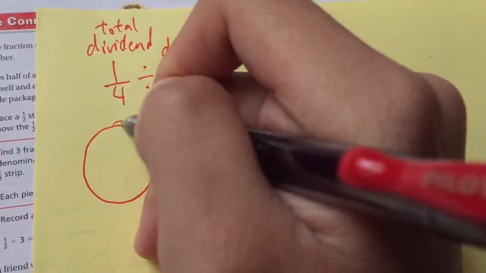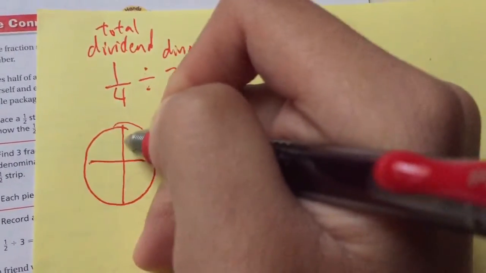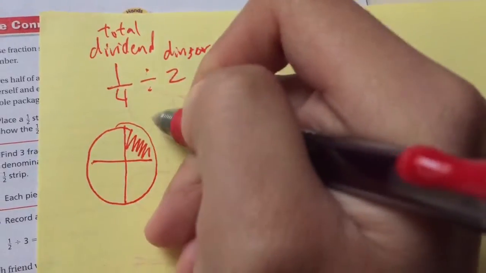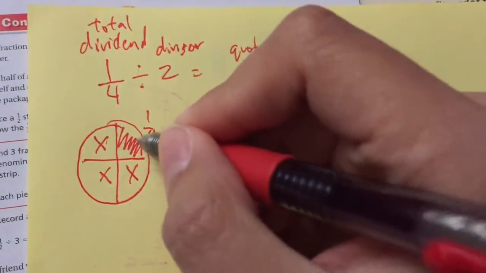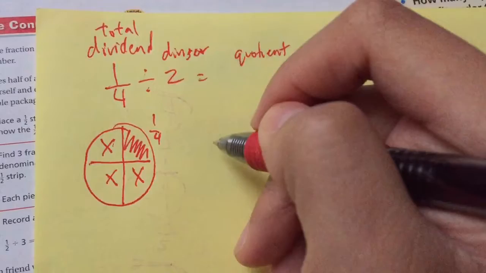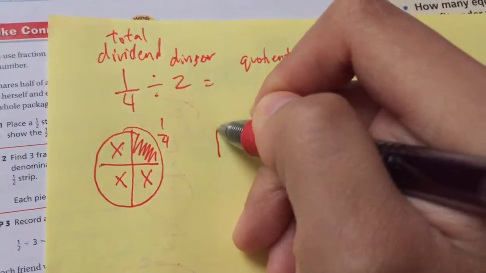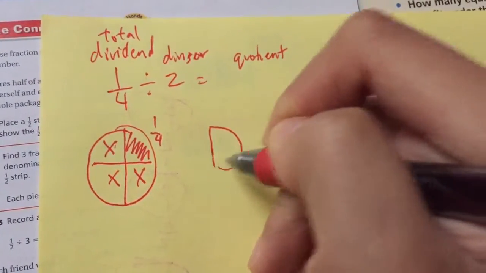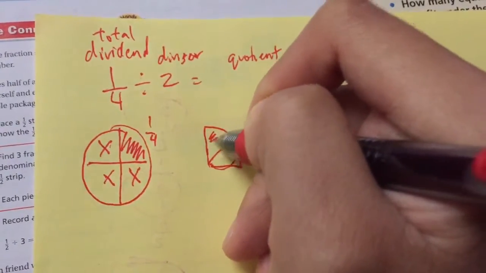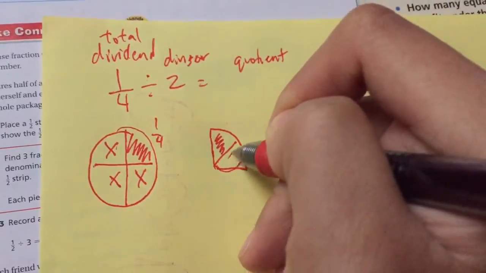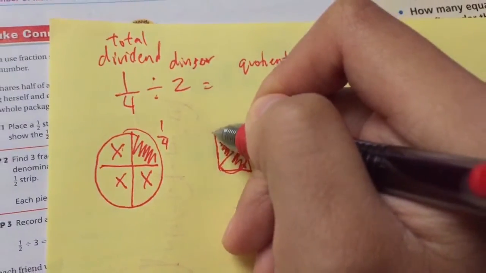What this means is that we are starting with 1/4. So if you were to imagine this piece of pie, we are starting with 1/4. We do not have this piece, we do not have this piece, we do not have that piece. What we're doing with this 1/4 is we're dividing it into 2. We're taking this 1/4 that we have, and we're splitting it into 2. So how big is this piece that someone gets? How big is this equal piece that someone else gets?